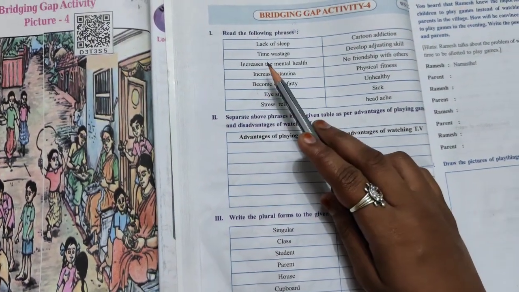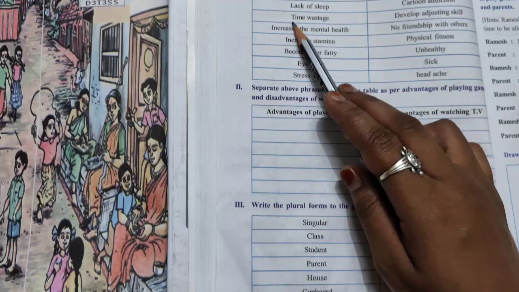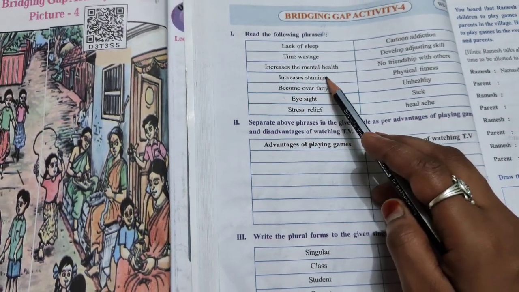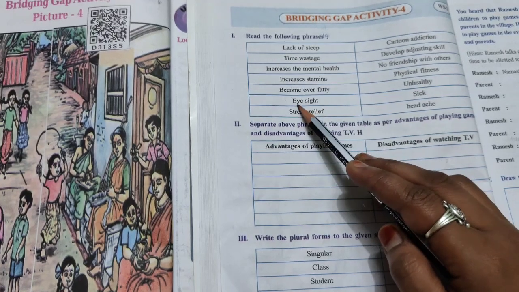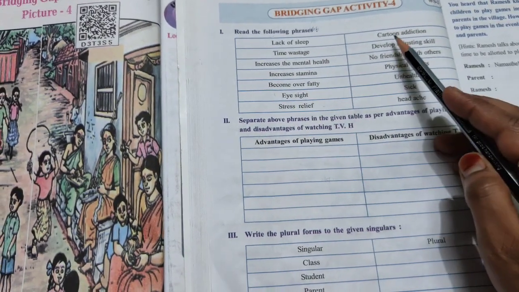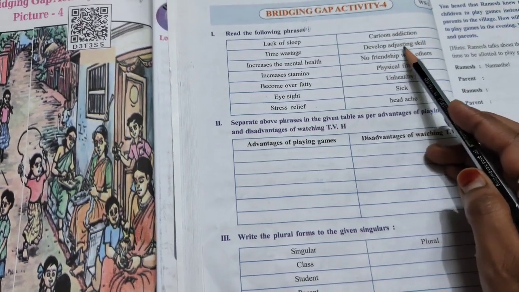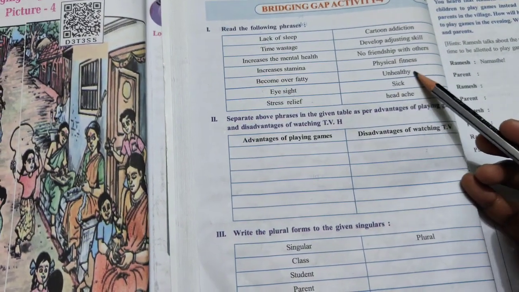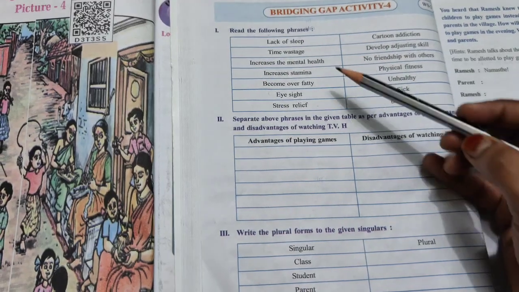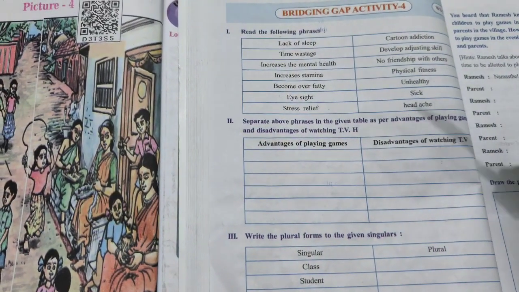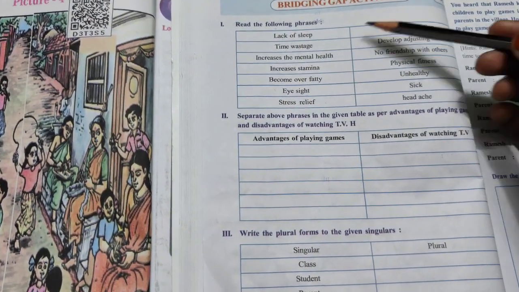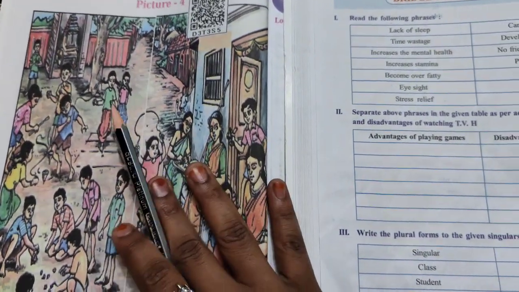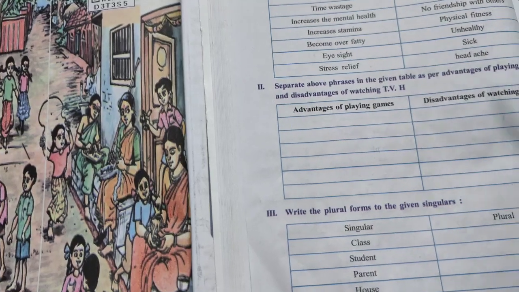The first one is lack of sleep, second is time wastage, and third is increases the mental health, increases stamina, become over fatty, eyesight, stress relief, cartoon addiction, develop adjusting skill, no friendship with others, physical fitness, unhealthy, sick, headache. See, these are all the phrases which are completely related to the Bridging Gap Activity 4 given in our textbook. This is our first bit.